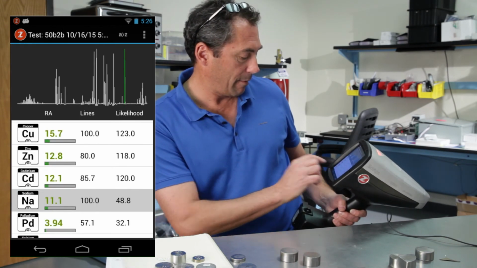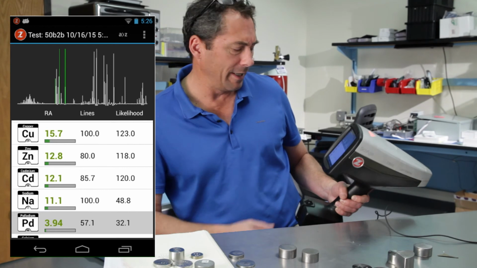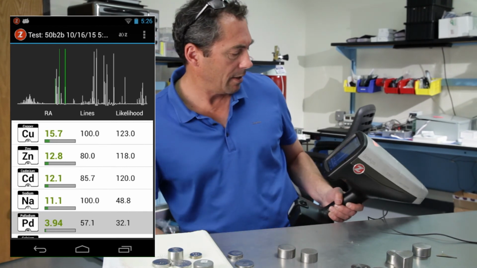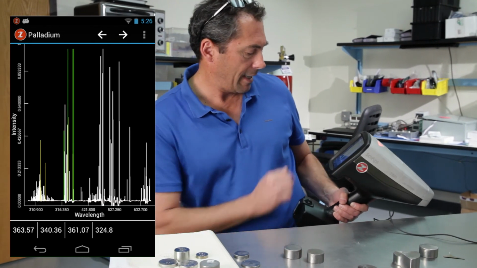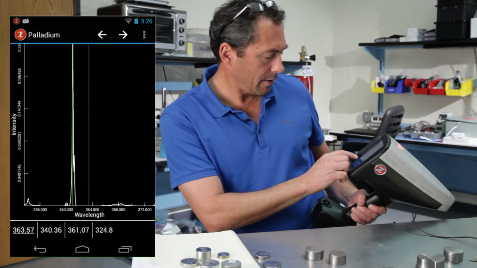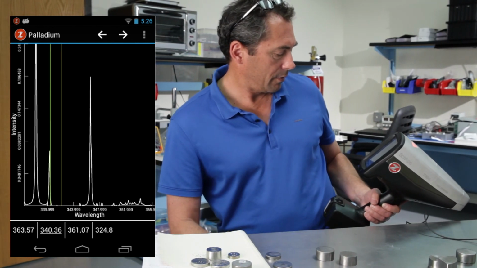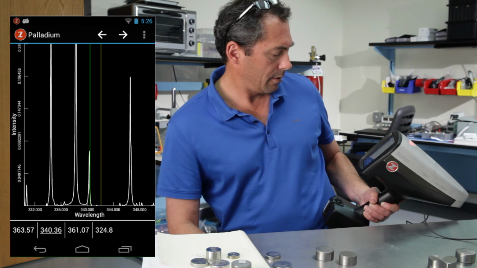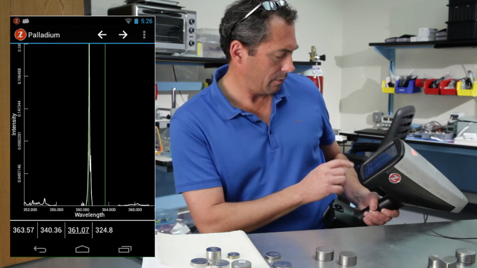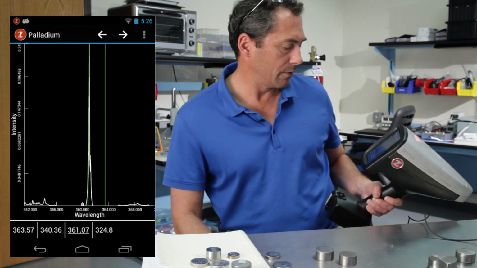And then one of my favorites, some palladium. You say, is there really palladium in that sample? Let's double tap that palladium icon and tap that first line, and you see a peak there. See a peak there. Another peak there. So, in fact, there's also some palladium.